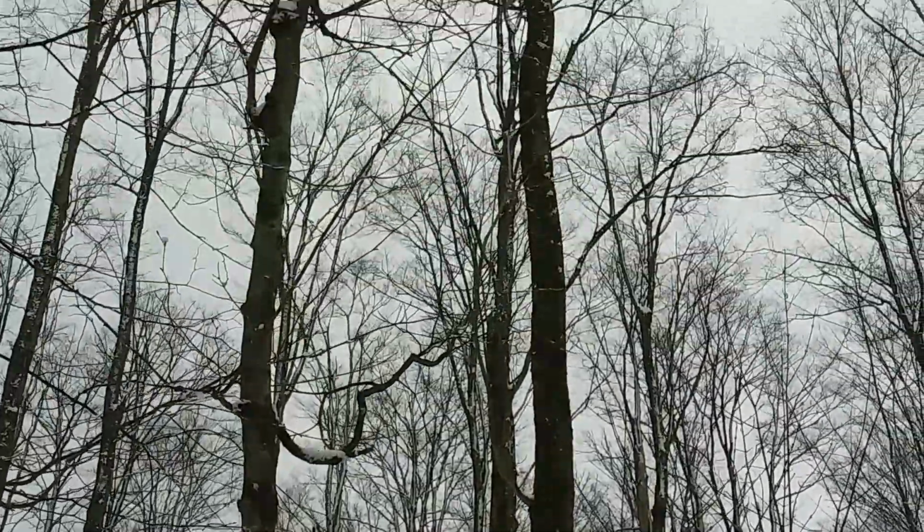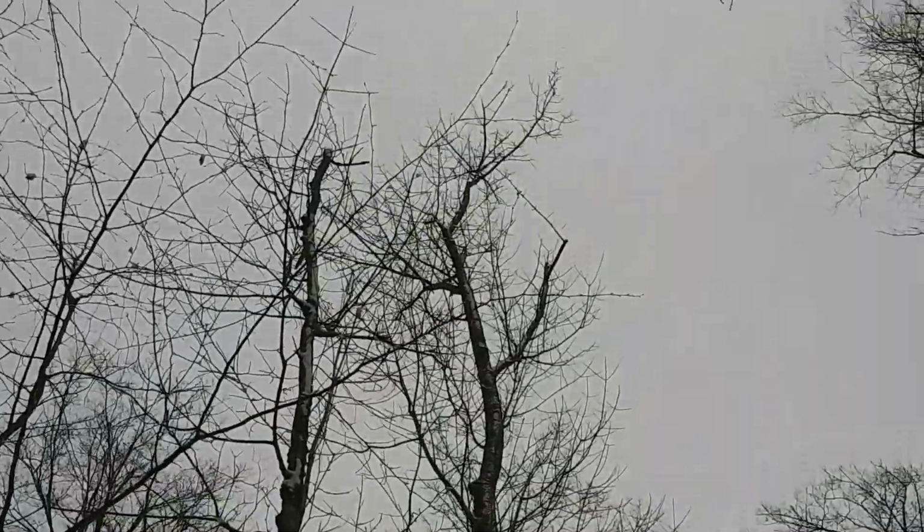So we've moved up the hill to a portion of the upper sugar bush, which has been thinned more extensively, managed to have a lower residual density of the remaining sugar maple trees. And if we look above us, we can see a more open canopy structure. There's more open space in between each sugar maple crown.